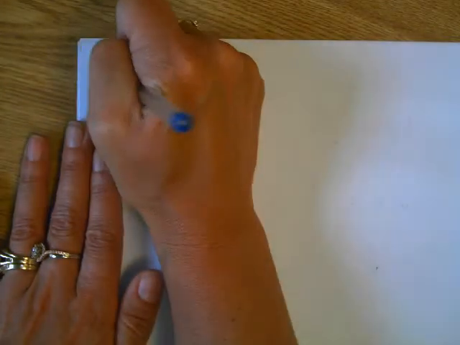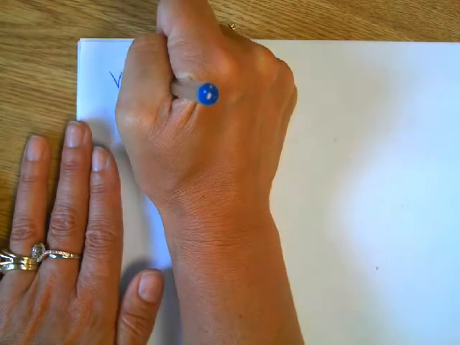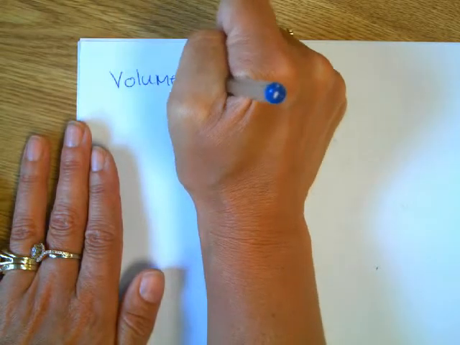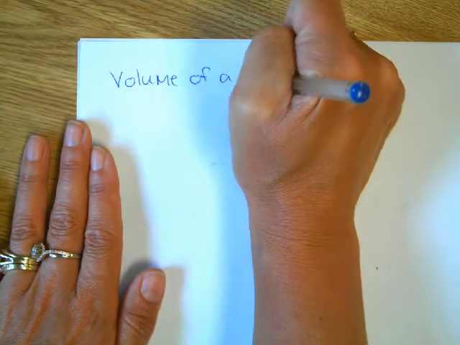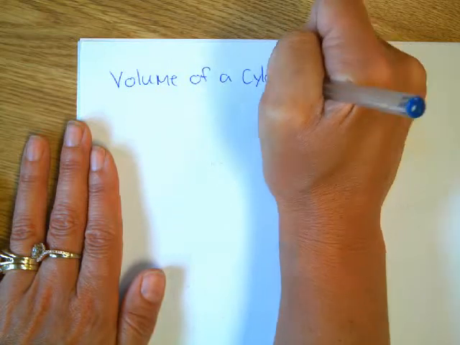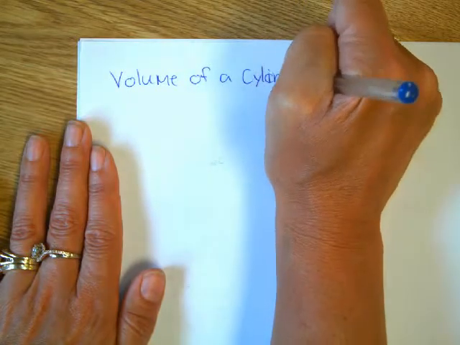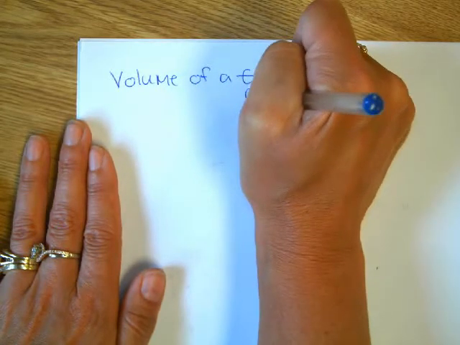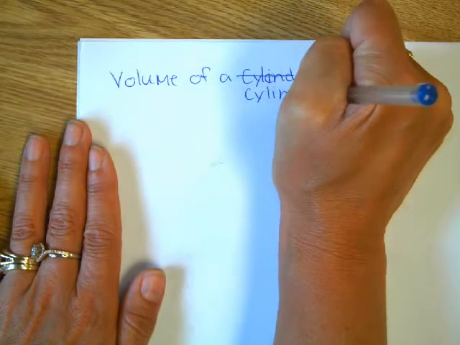What's coming next? Let's go volume of a cylinder. Okay. A cylinder is very much like a prism. It's the area of the base times the height. Cylinder.